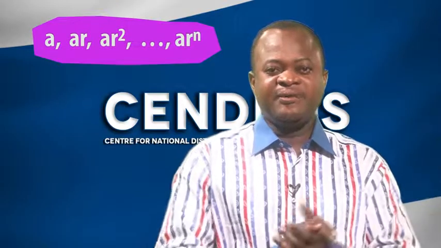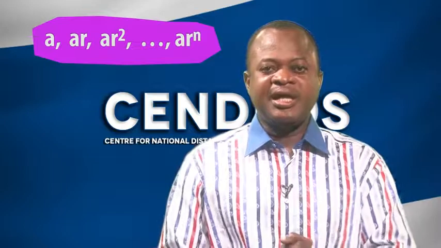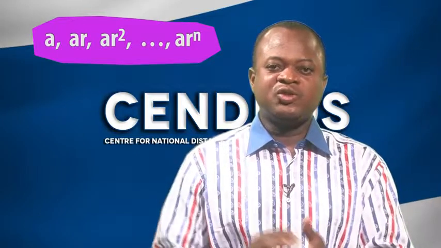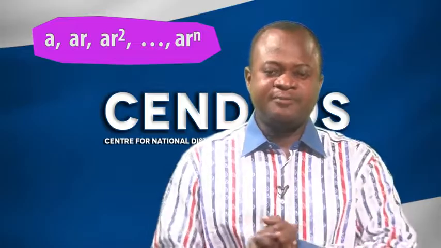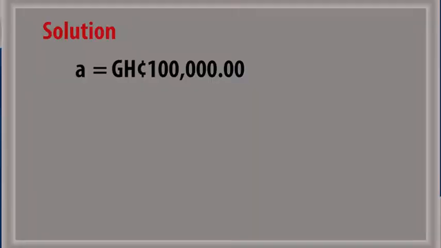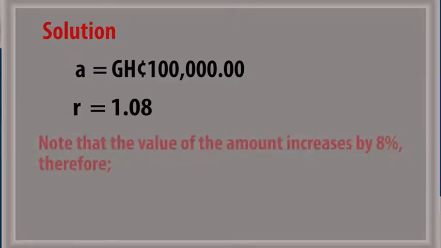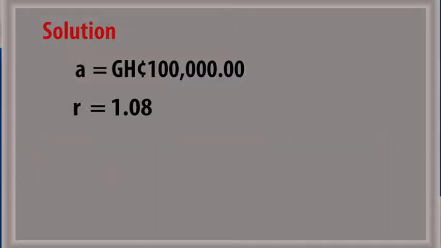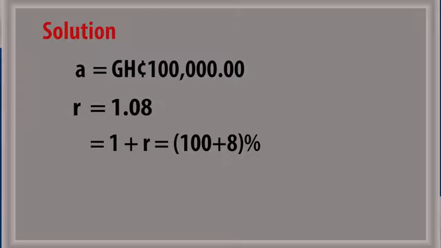We say A, the first term, then the second term will be AR, and so on up to AR exponent n. So the first term in this question, A, is 100,000 Ghana cedis. The common ratio R is equal to 1.08. Note that the value of the amount increases by 8%. Therefore, R is equal to 100 plus 8%, and that is 108%, which is 1.08 for the common ratio.